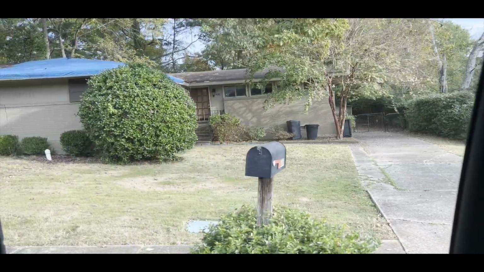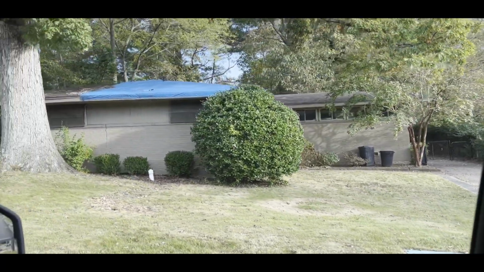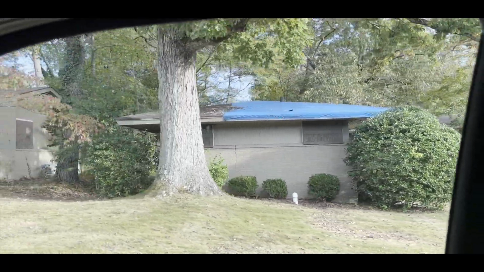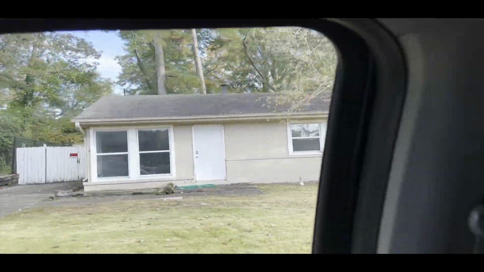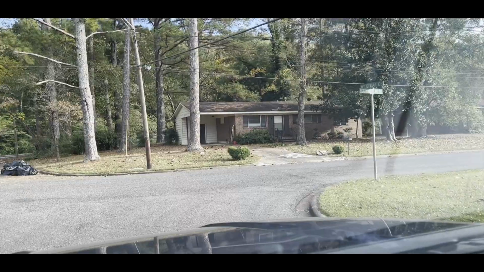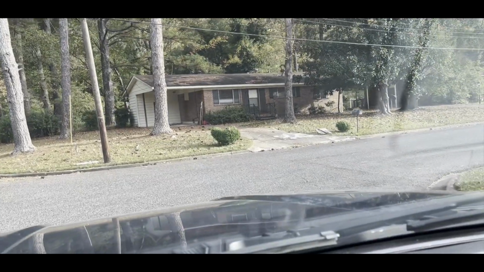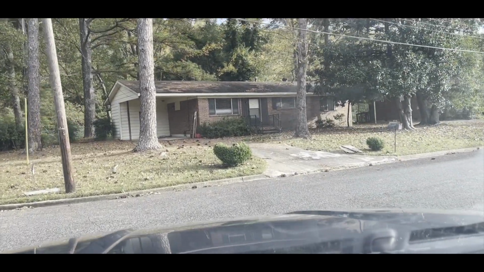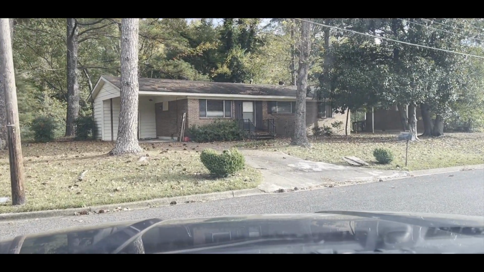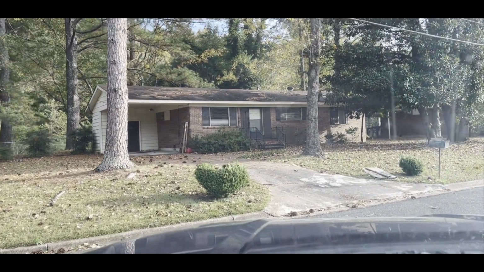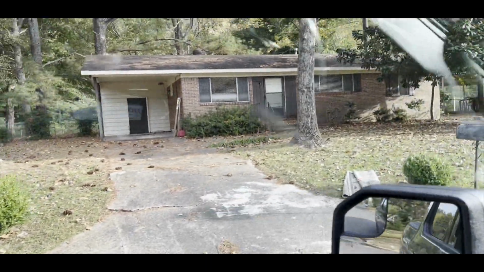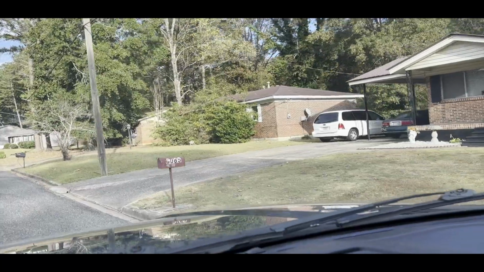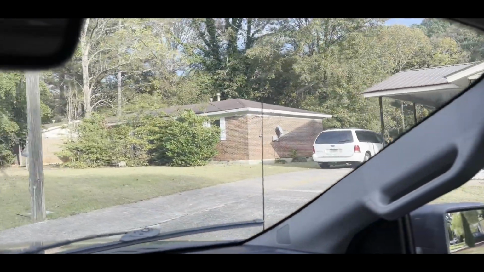There's another one, tarp on a roof. Another sign, get that address, write it down. Could be distressed. Right beside it, here's one looks to be vacant. Get that number. Here's one we're coming up on. Appears to be vacant. You definitely write this address down, add it to your list. Coming up on another house here that is definitely overgrown.